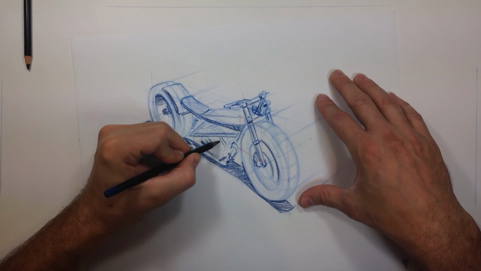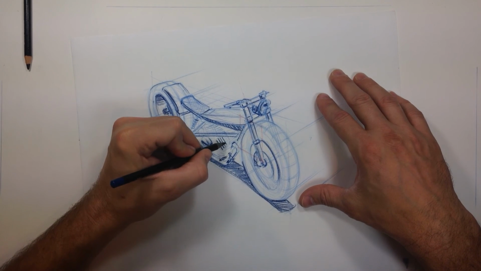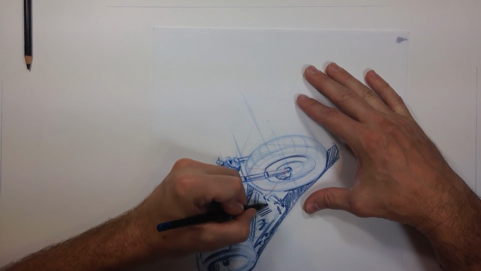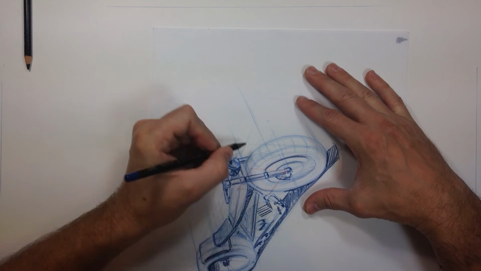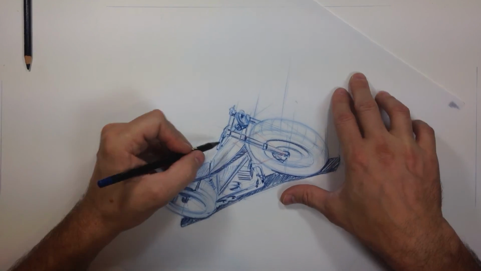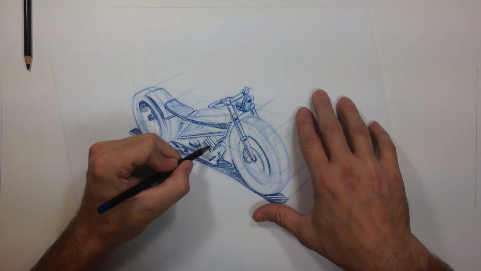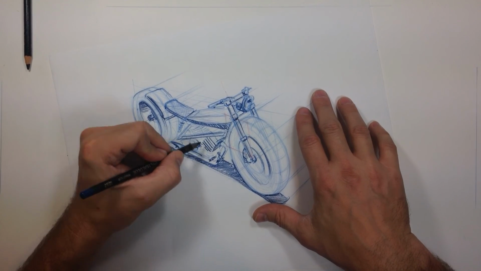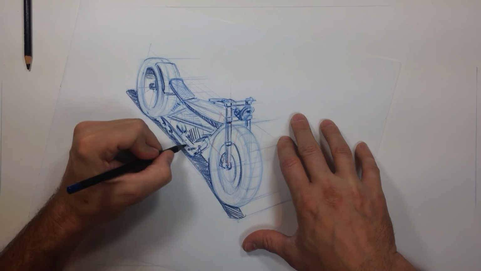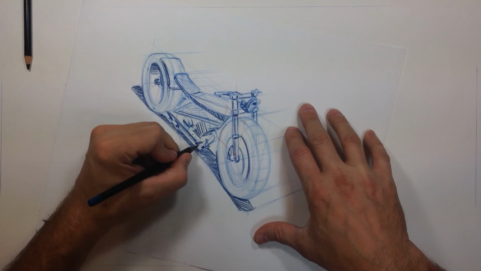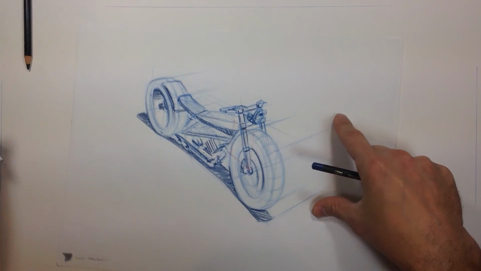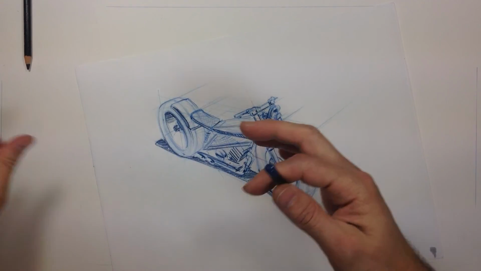And I'm going to start to put in some of these deeper fins. And again, if I have some of the details about what's mounting to what and what something is, it's okay. Every drawing emerges a little bit more information, a little bit more knowledge, and new insights.